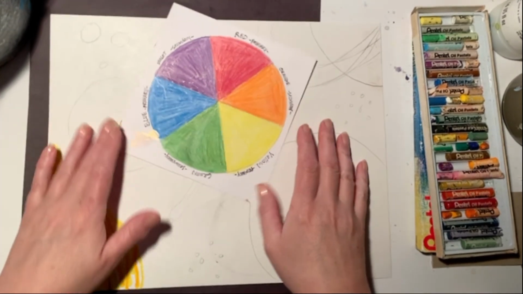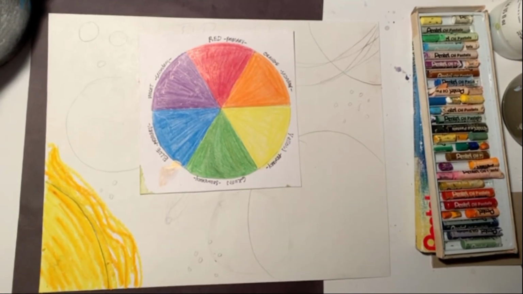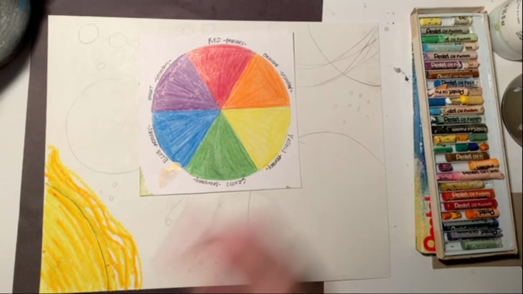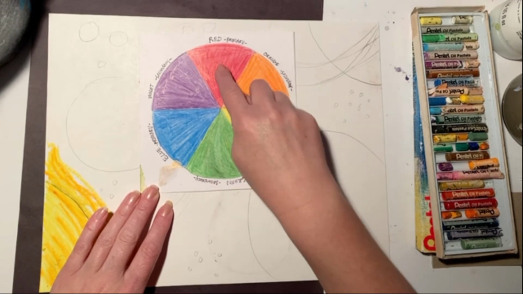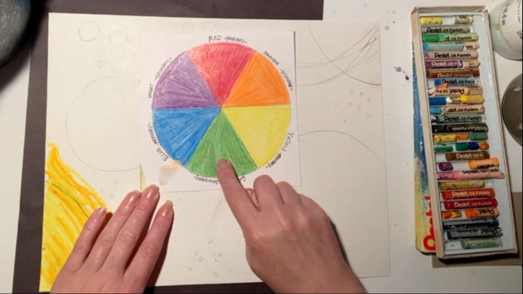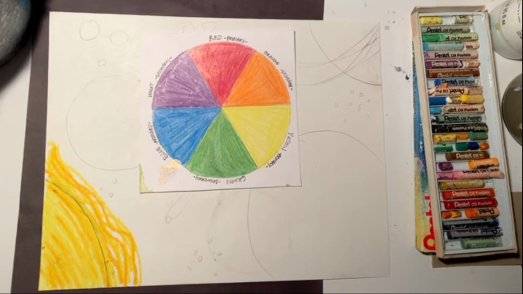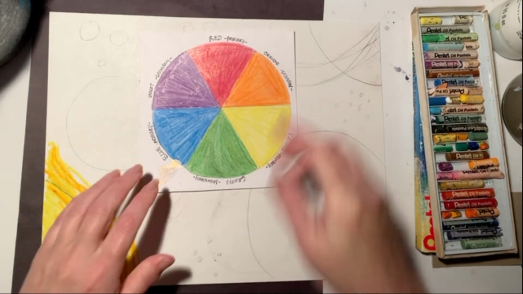Now, there are other color schemes that you can choose as well. Complementary colors are colors that are across from each other on the color wheel. These are very common combinations, and you'll often see them if you just pay attention to things at a store or like the colors of a school. They often are complementary colors.